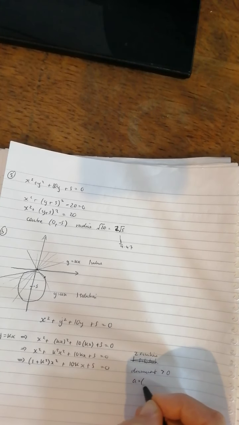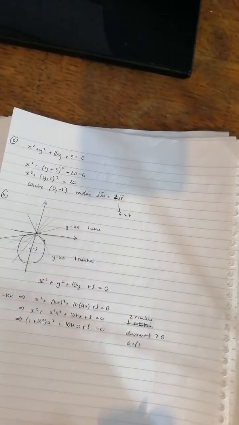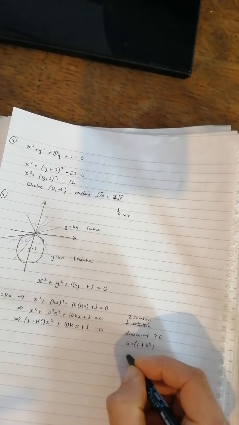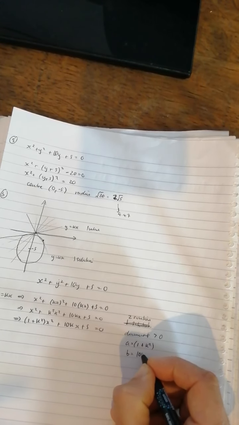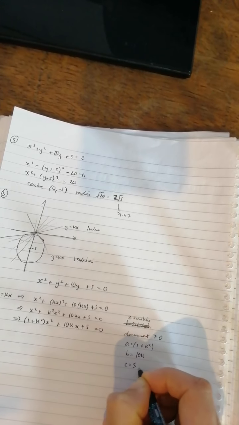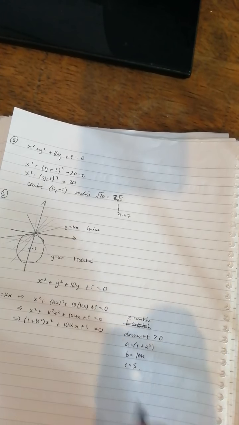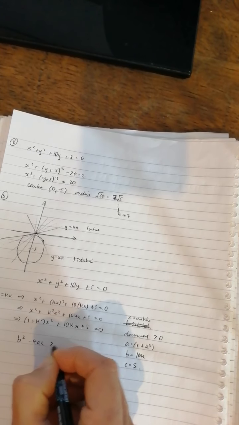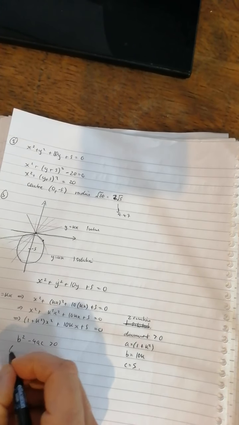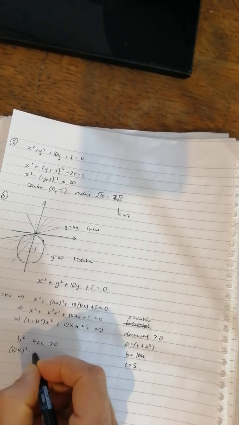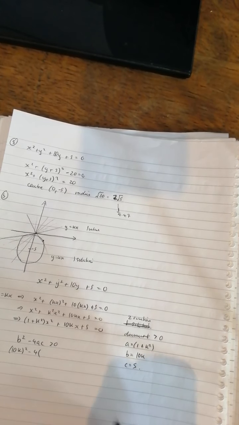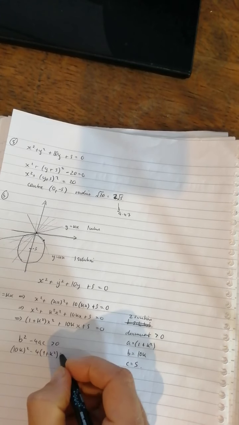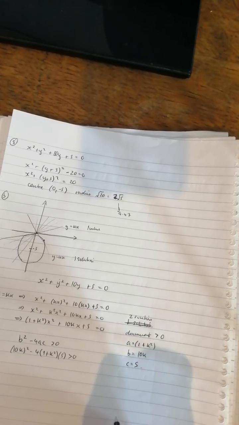So a is equal to 1 plus k squared, b is equal to 10k and c is equal to 5. And we've got b squared minus 4ac is bigger than 0. So (10k) squared minus 4 times (1 plus k squared) times 5. We want that bigger than 0.